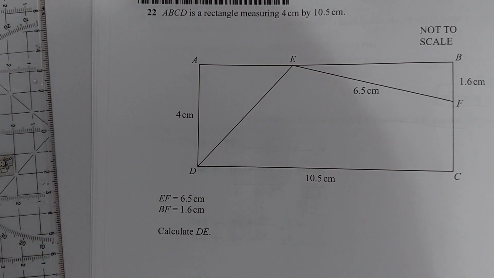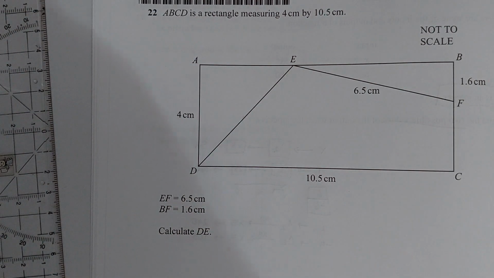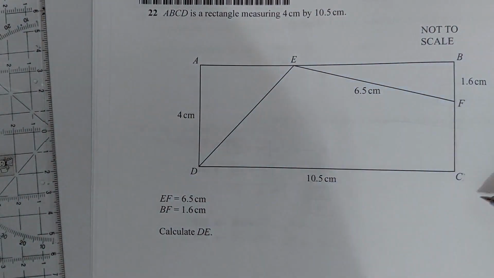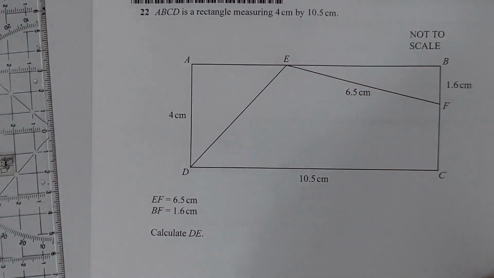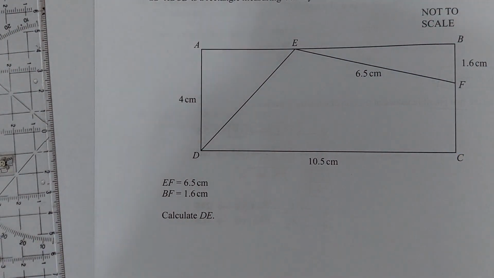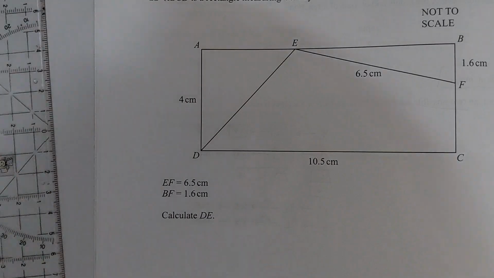ABCD is a rectangle. Okay, you can see that one. ABCD is a rectangle measuring 4 centimeter by 10.5 centimeter. This one is 4, this one is 4, this one is 10.5, this one is 10.5. Makes sense, guys. Now after that, the next information here, the line EF, the length of it is 6.5 centimeter. And then for the BF, where is the BF? BF over here, the length of this line will be 1.6 centimeter. Okay. Now after that, calculate the DE.